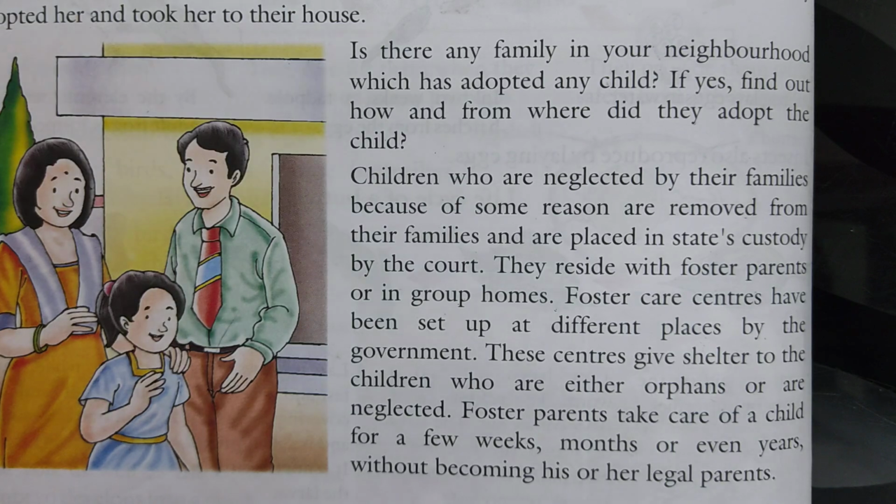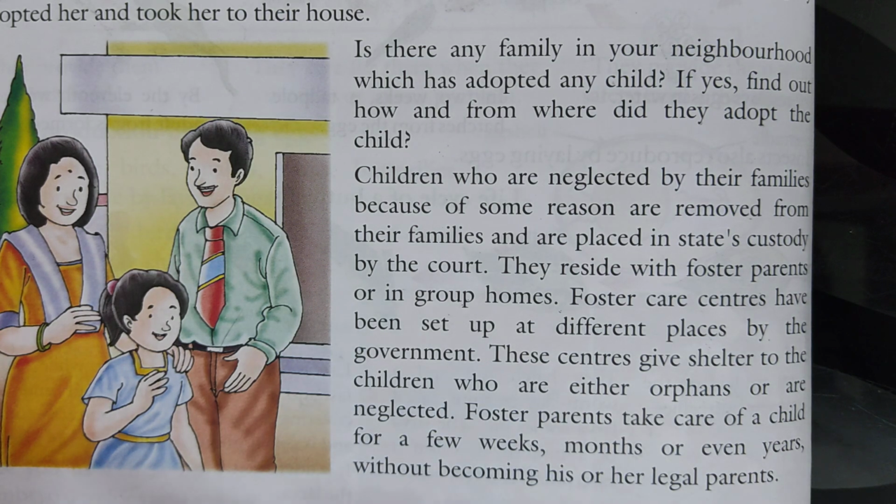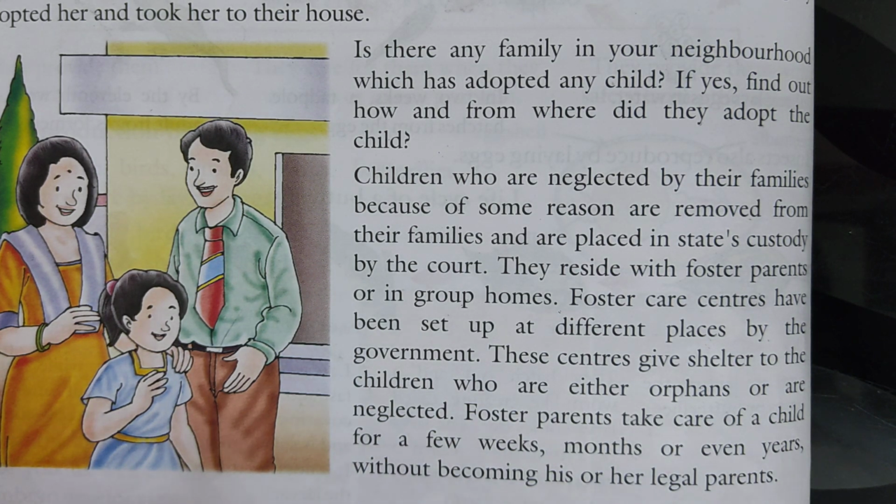Now, so today what did we learn? We learned reproduction, we learned types of reproduction, and we also learned about adoption and foster care. Hope you understood this chapter very well.